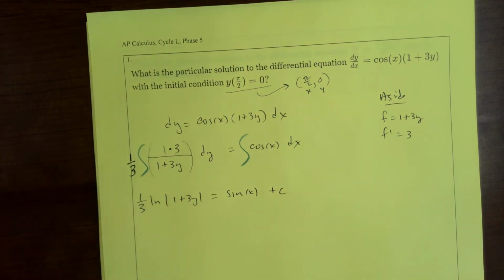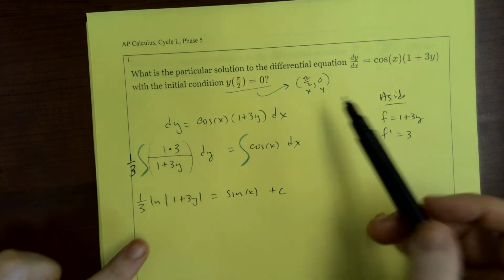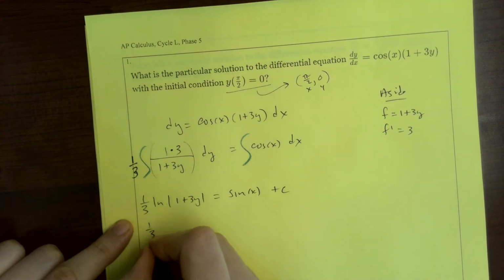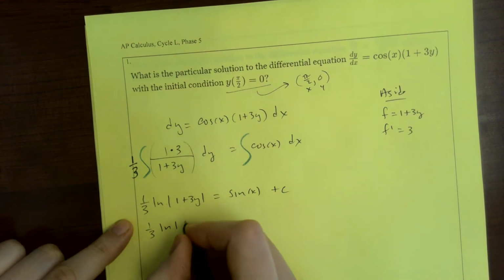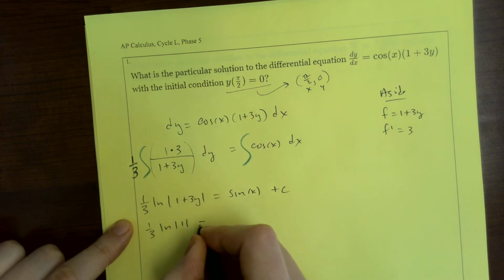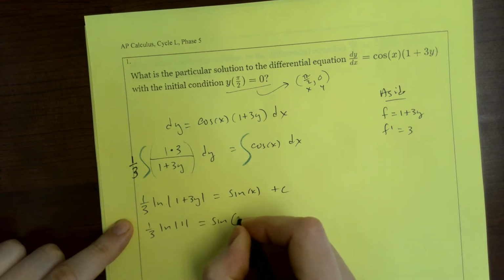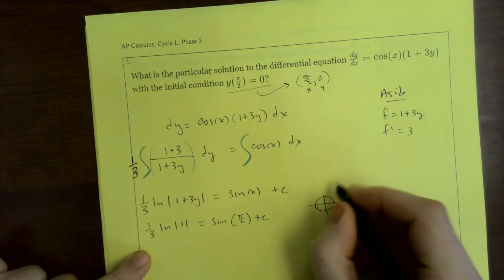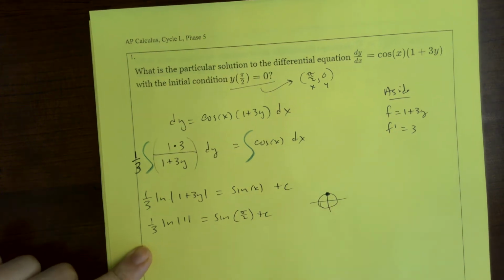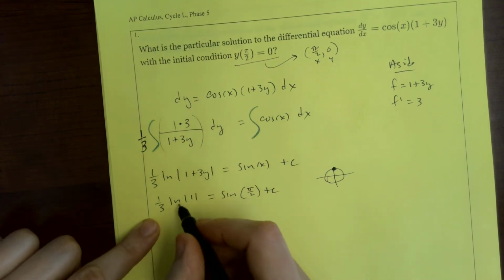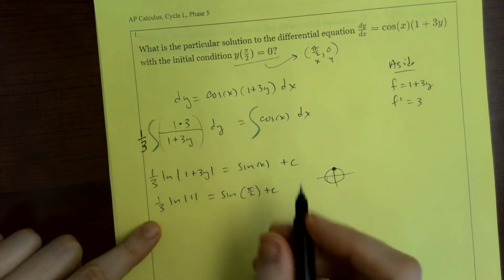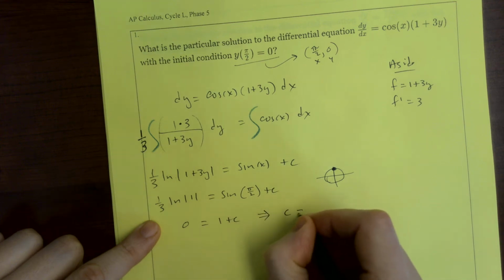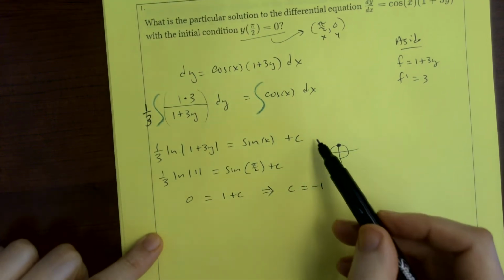Okay, so we've done the antiderivatives. Now we've got to find c by using this initial condition. So I'm plugging in for x and y. So this is 1/3 natural log, absolute value of just 1, is sine of pi over 2 plus c. Sine of pi over 2, all right, that's where pi over 2 lands you. Sine is the y coordinate, so this is 1. This is 0. Natural log of 1 is 0. So that's 0 is 1 plus c. So c is -1.